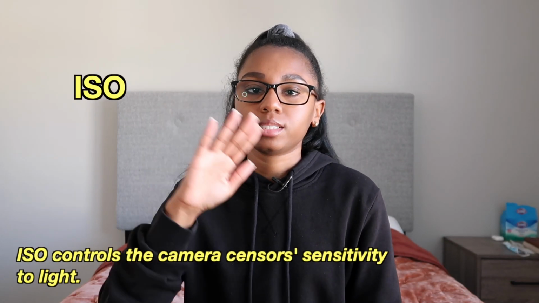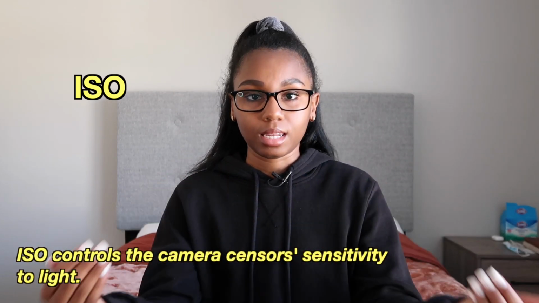The third setting that controls how light hits the sensor, or just the relationship between light and the sensor, is ISO. ISO refers to your sensor's sensitivity to light. I want you to think of ISO like sunglasses. When you put on sunglasses, your eyes are less sensitive to the light around you, and therefore everything looks darker.